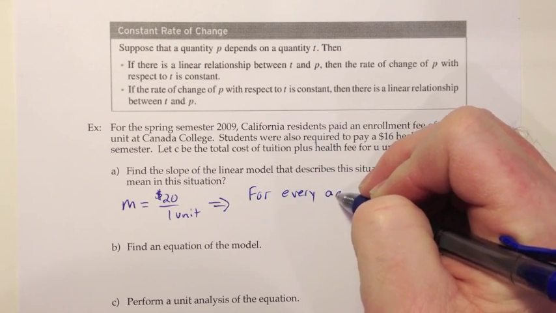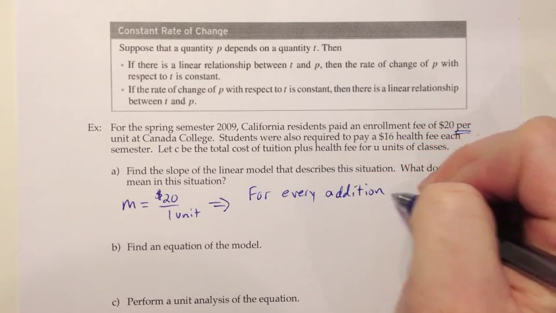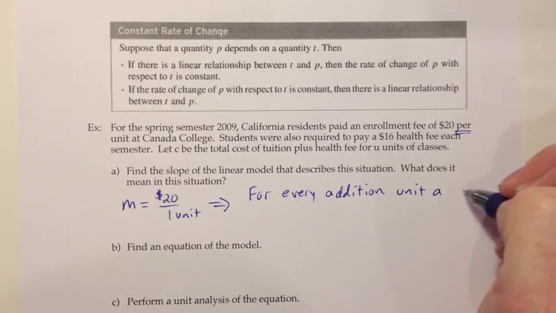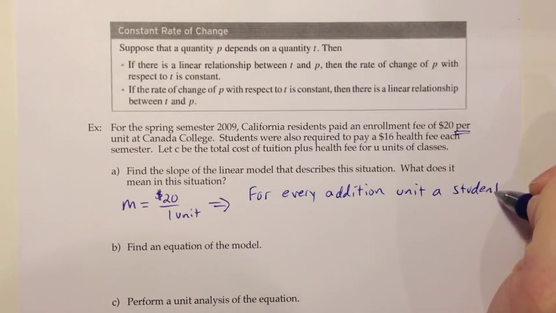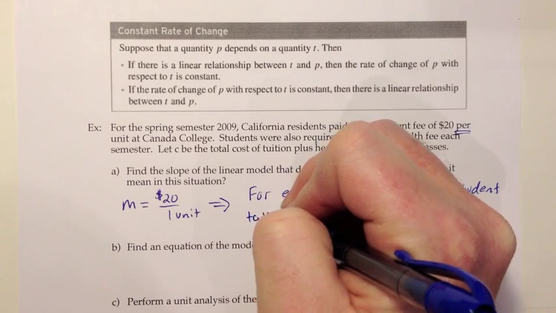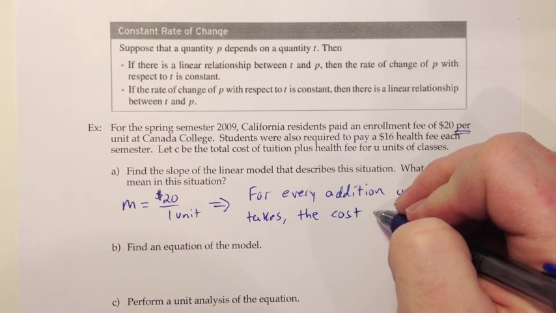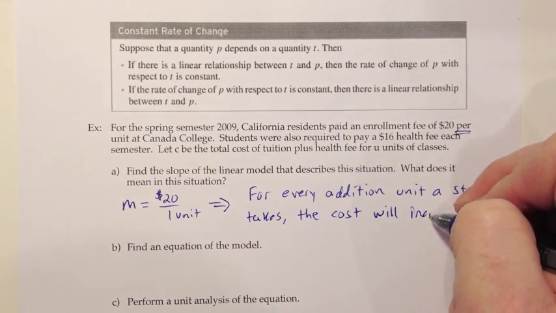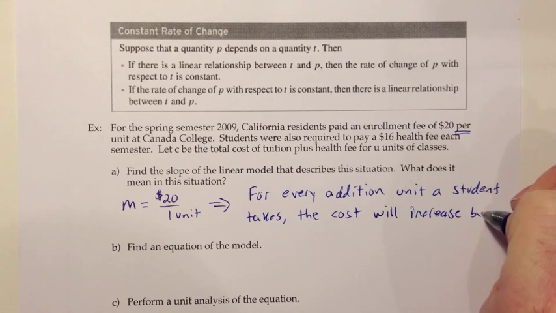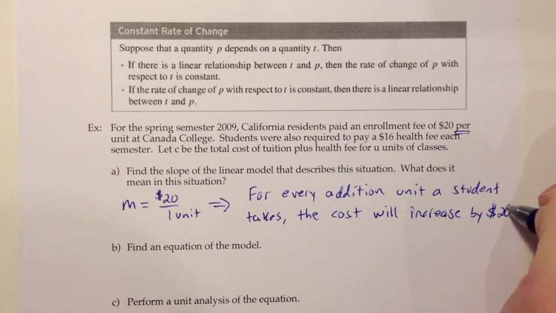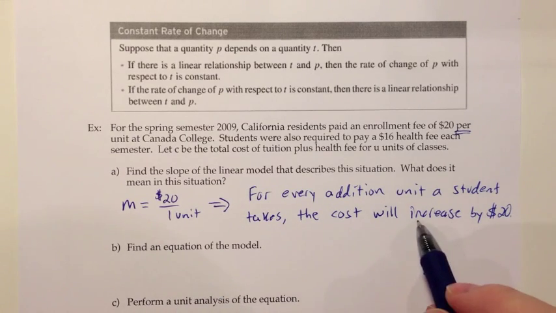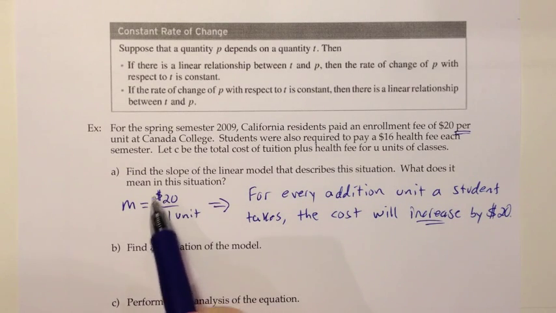So for every additional unit a student takes, their cost will increase by $20. I didn't mention that right here, but of course it is an increase, right? You expect that if you take more units, you're going to pay more money, and so that went hand in hand with having a positive slope right there.